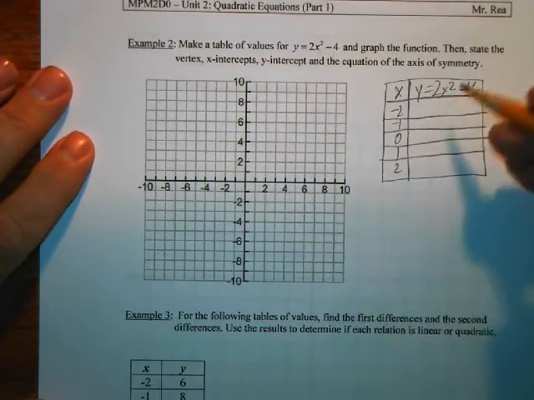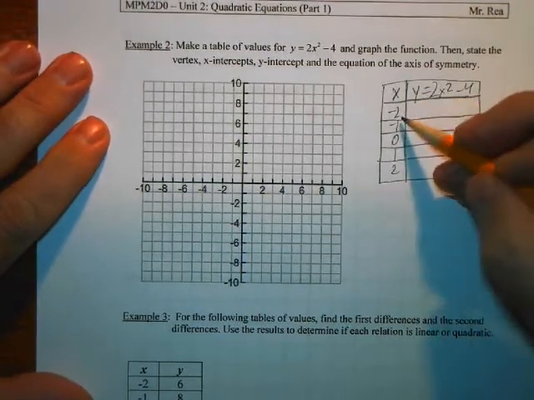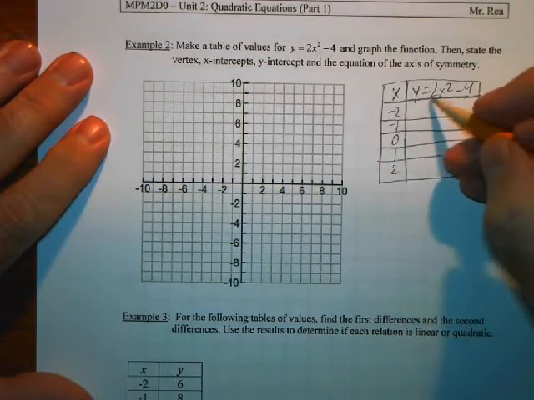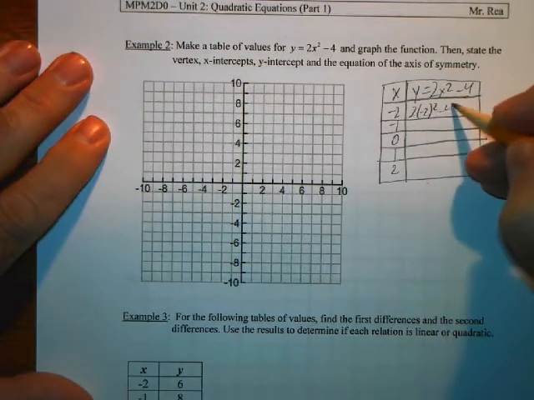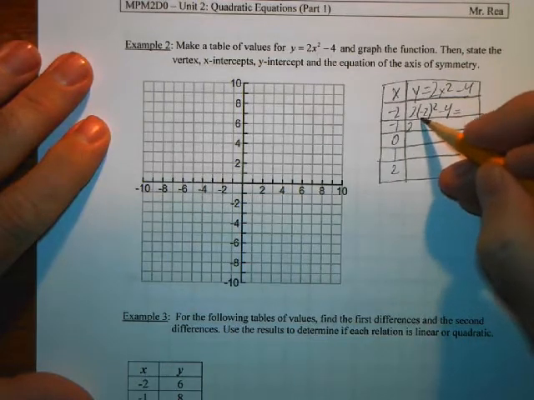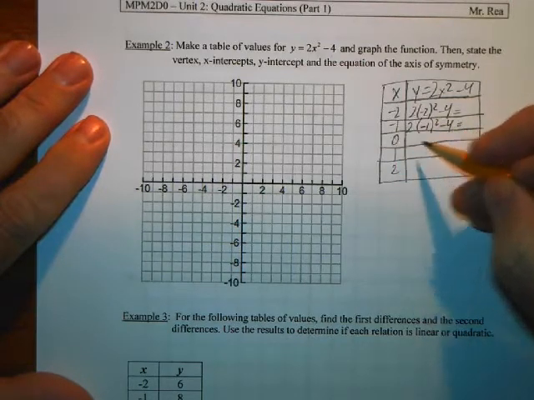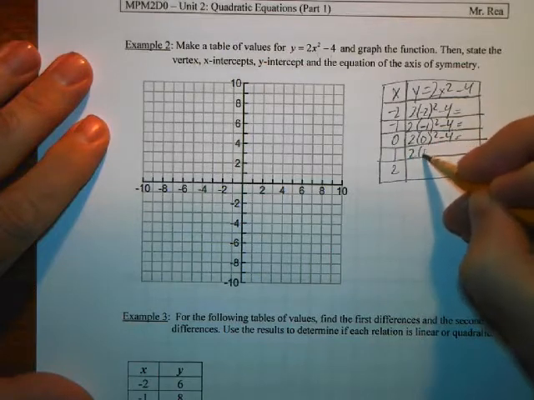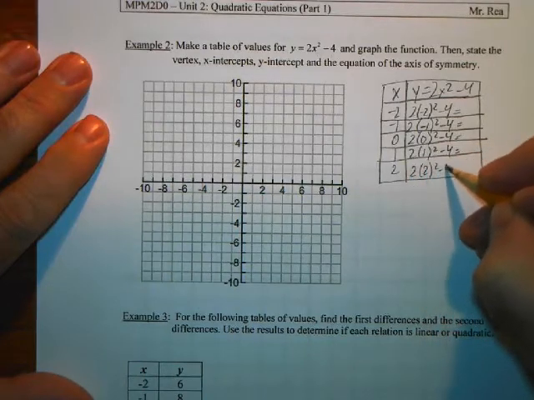So what we actually do, just a refresher on making a table of values, we're going to plug in wherever we see an x, we're going to change it to the value in this column. So this one's going to be 2 times negative 2 squared minus 4. Okay, and we'll figure that out in a second. And just to get a little momentum going here, we're just changing out what's in the brackets to the value of x in that row. 2 times 0 squared minus 4, 2 times 1 squared minus 4, and 2 times 2 squared minus 4.